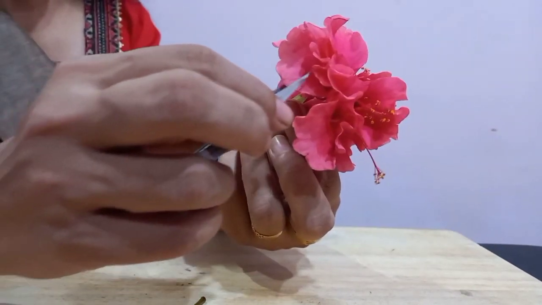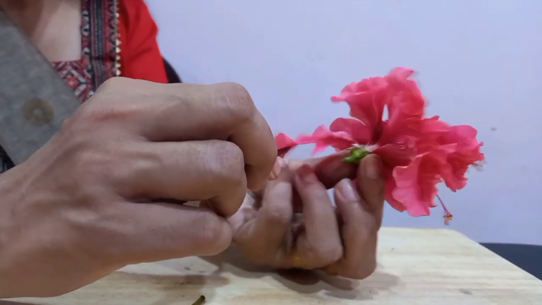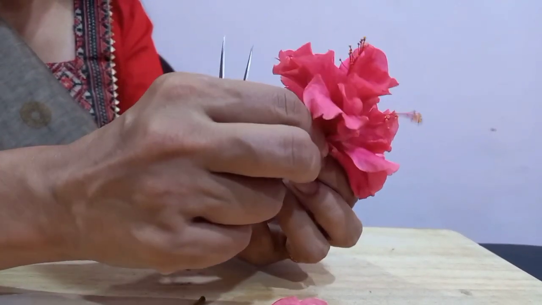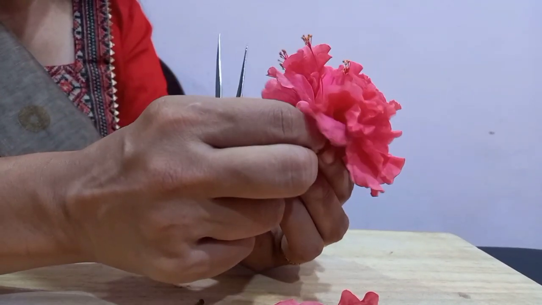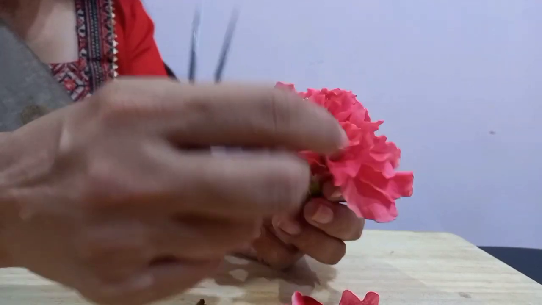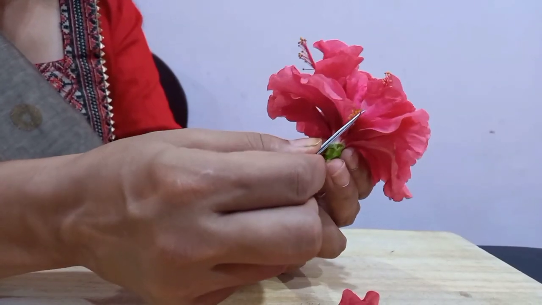Then if I remove a few petals, let's see what's inside this flower. We can just remove these petals to see what's inside. What I'm removing are the petals. Inside this flower, you can see these structures coming out.